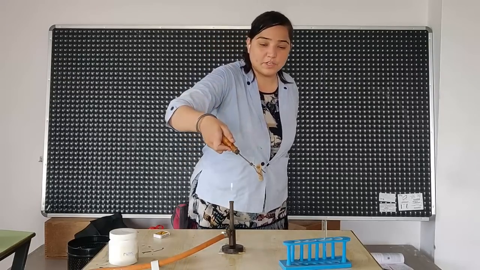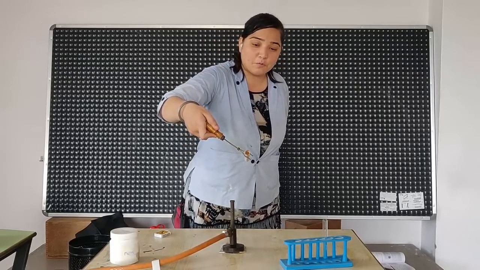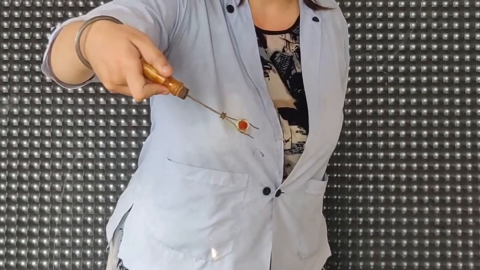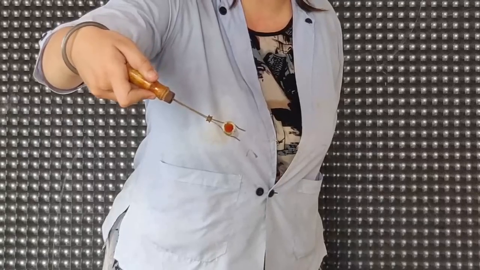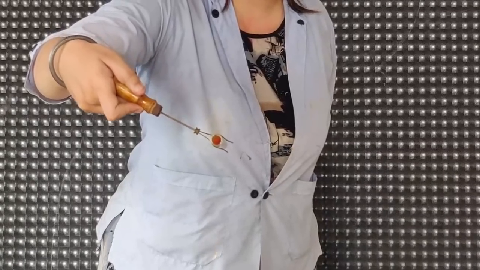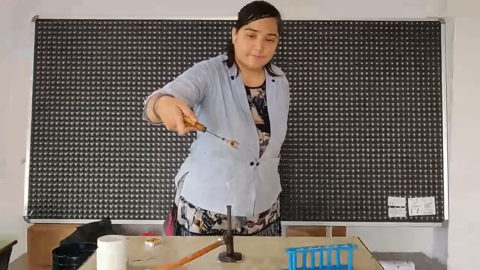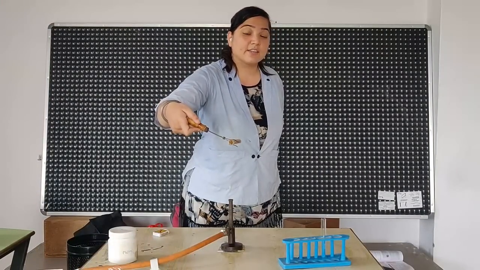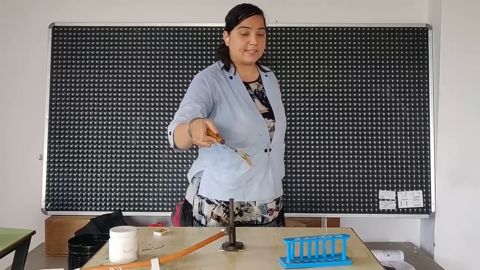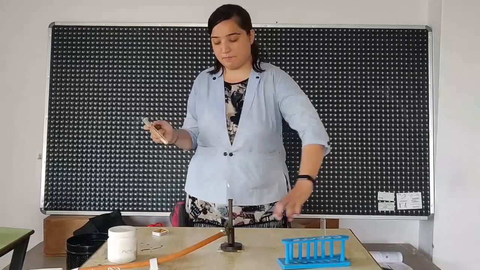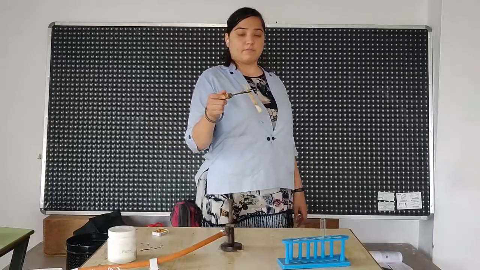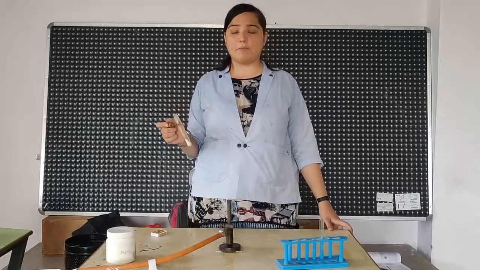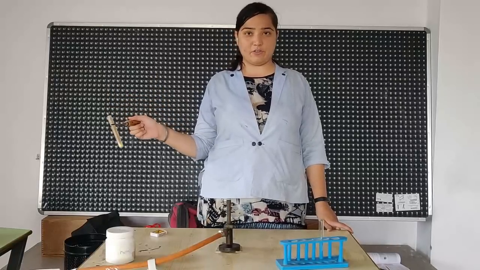Now just observe it. See the brown fumes coming out in the air. This is which gas? Nitrogen dioxide gas. And what is the color? It's brown in color. So this is how nitrogen dioxide is formed on heating lead nitrate.